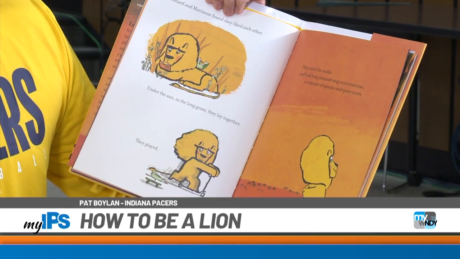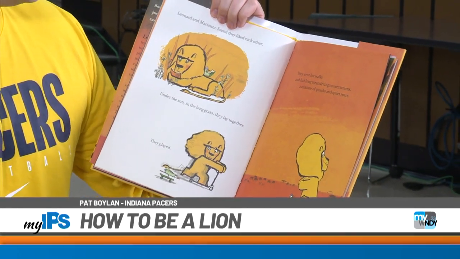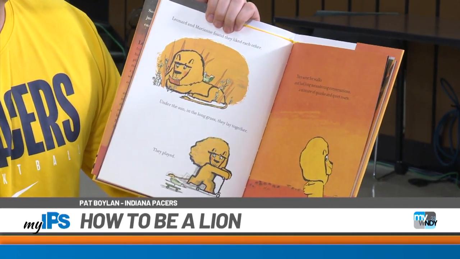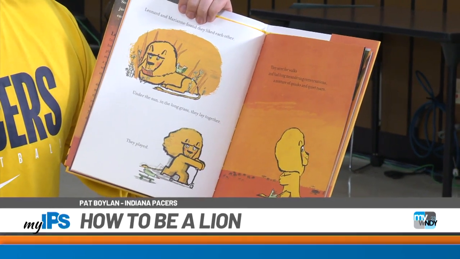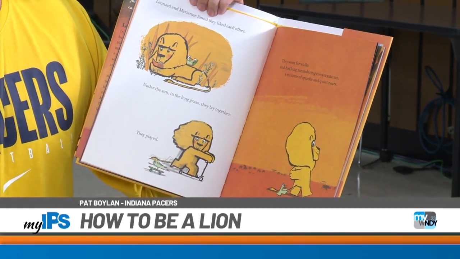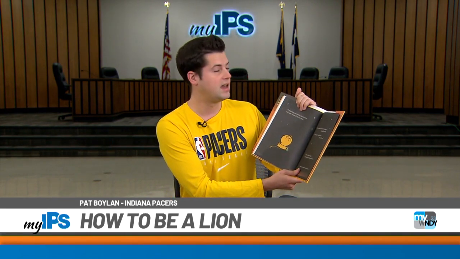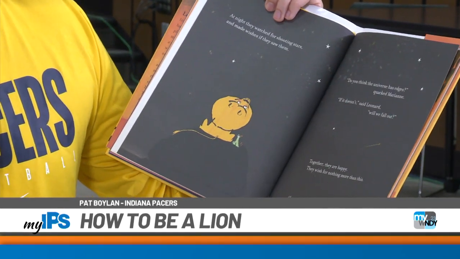Leonard and Mary Ann found they liked each other. Under the sun in the long grass they lay together. They played. They went for walks and had long meandering conversations, a mixture of quacks and quiet roars. At night they watched for shooting stars and made wishes if they saw them.